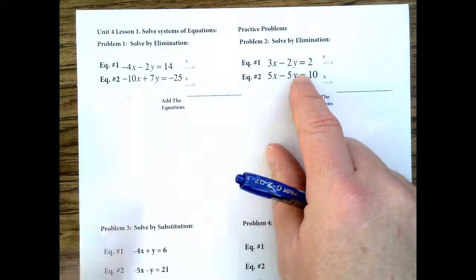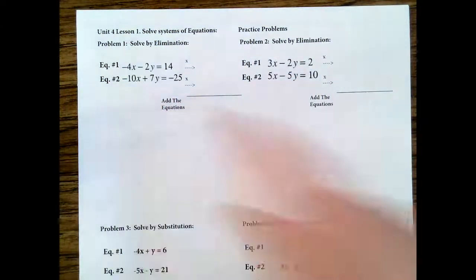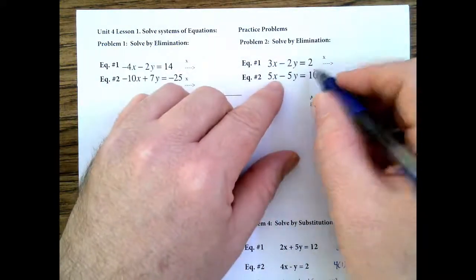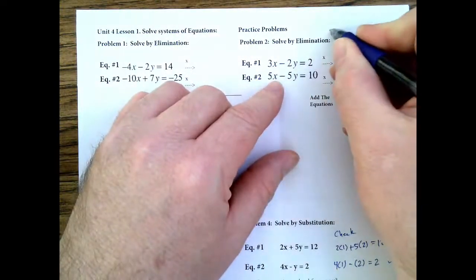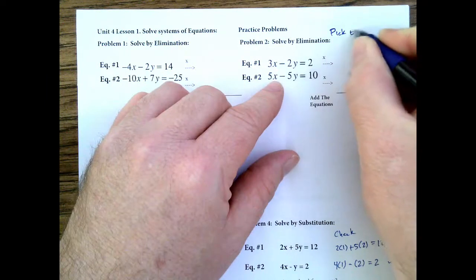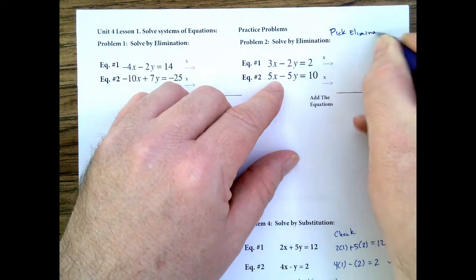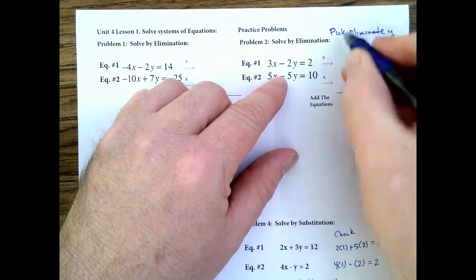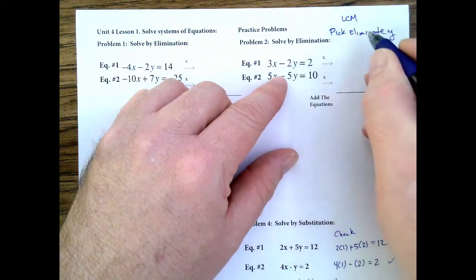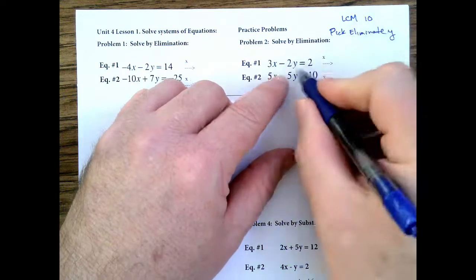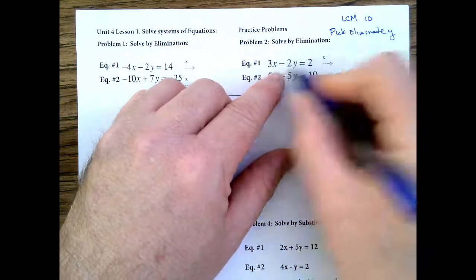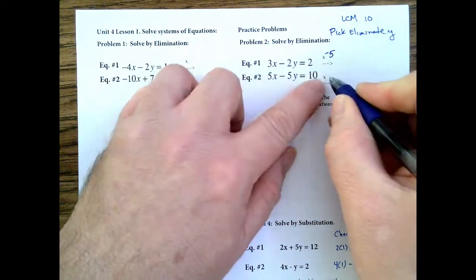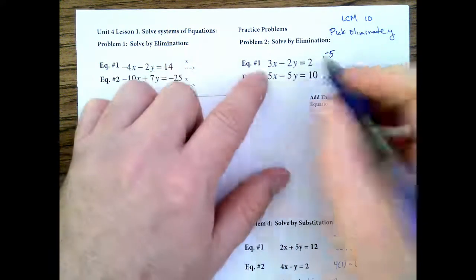In this situation, to eliminate, we'll come back to it. Here, I have to pick. I'm going to pick, I'm just going to write it down. Pick, eliminate. I'm going to eliminate y. It's a little easier. I'm going to multiply by the LCM, which is 10, so I need to get it to 10, but the signs have to be opposite. So the top one, I'm going to multiply times negative 5, and the bottom one times positive 2.